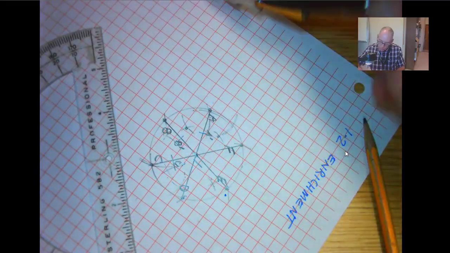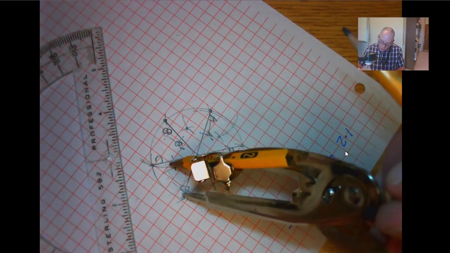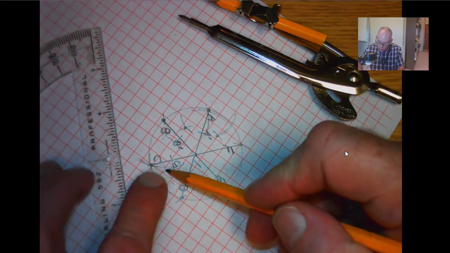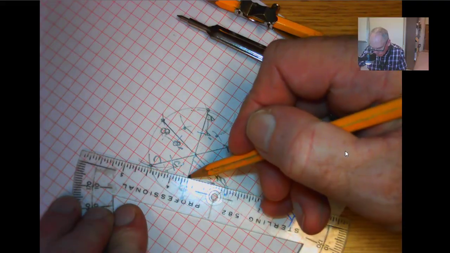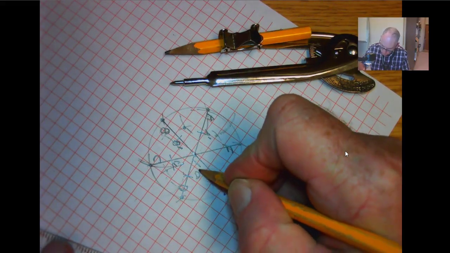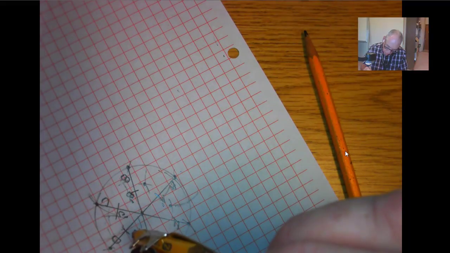So a bigger circle would have made this much easier. Point there, use straight edge, connect them together, and then see where it crosses the segment. That's going to be the midpoint of the segment. Same process again for point E.